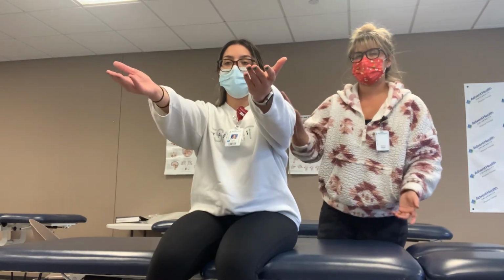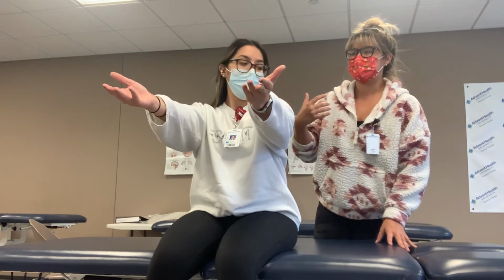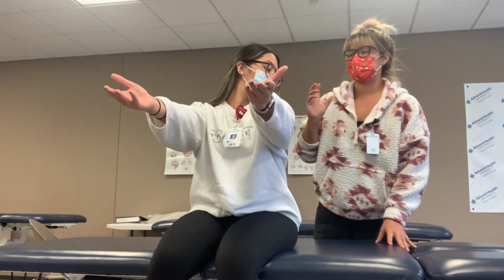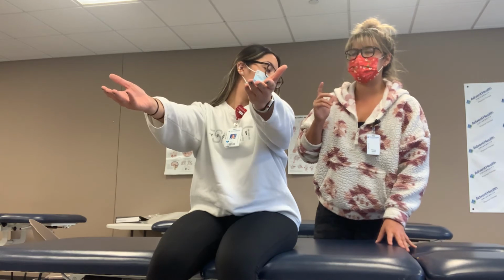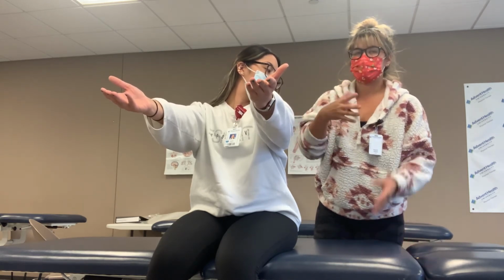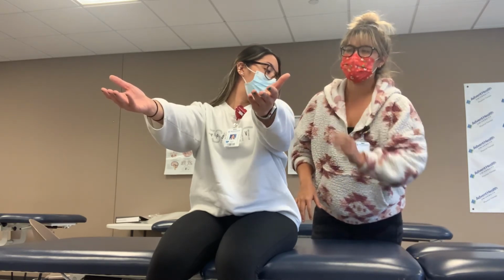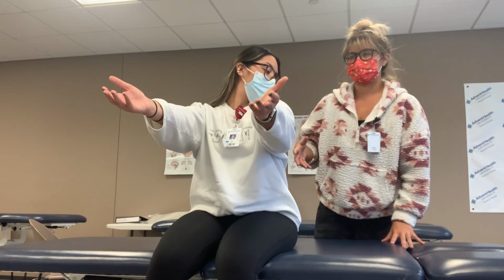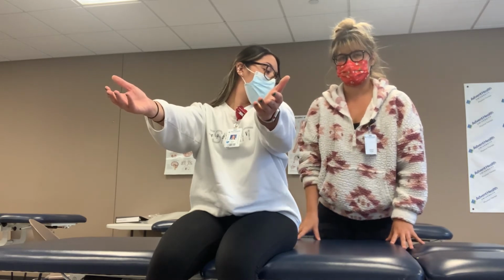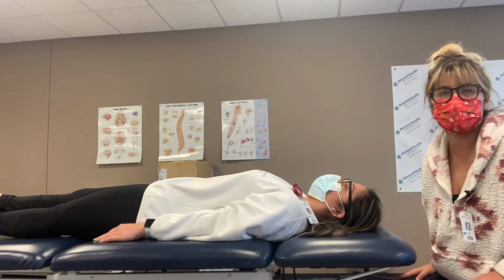gonna have her arms out in front of her like so, but instead of closing her eyes in this position, now I'm gonna have her look towards me. So now she's extending, rotating the head and side bending just a little bit towards me. She can keep her eyes open, but again, keeping her arms in front of her 10 to 30 seconds. So if one of her arms lowered again, that would be a positive sign for this test, and that would indicate a vascular issue.